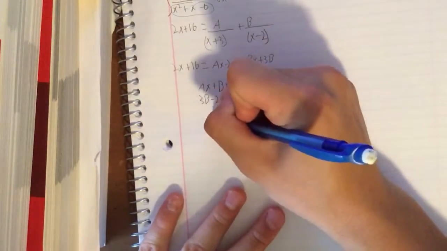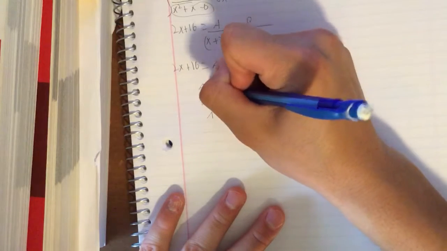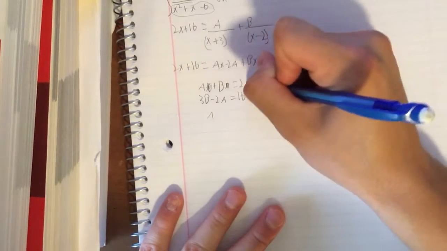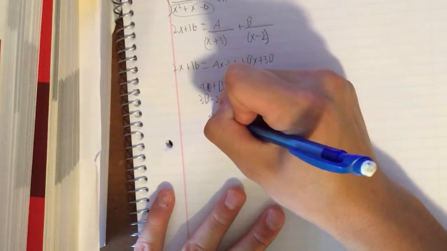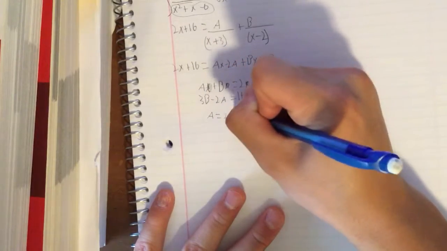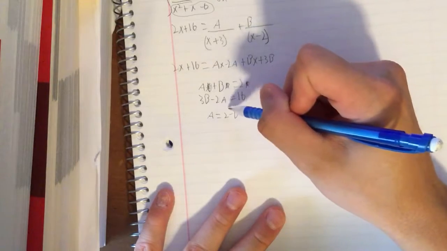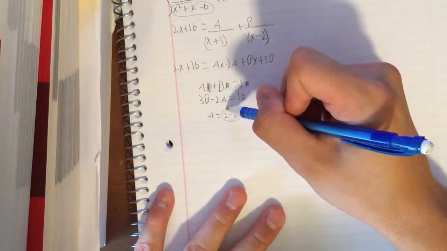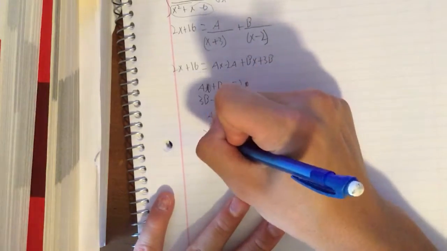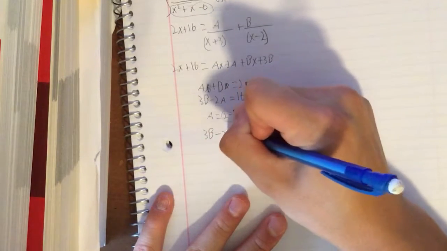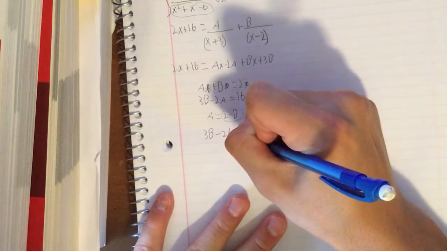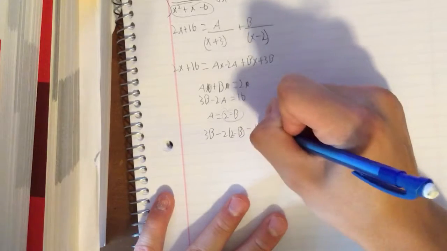From here we can just cross out the x's on this. So it'll be a equals 2 minus b. From here, what we can do is for the a in this problem, we can sub in the 2 minus b right there. So we can be 3b minus 2 times 2 minus b, and this is still equal to 16.